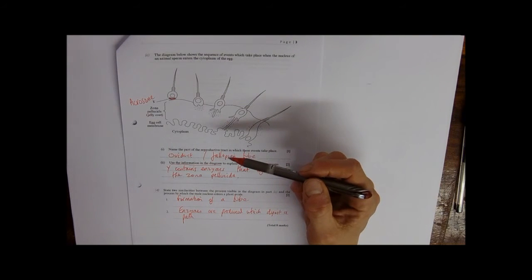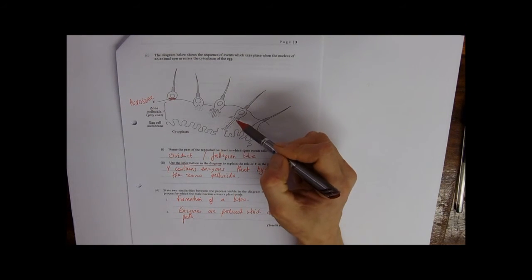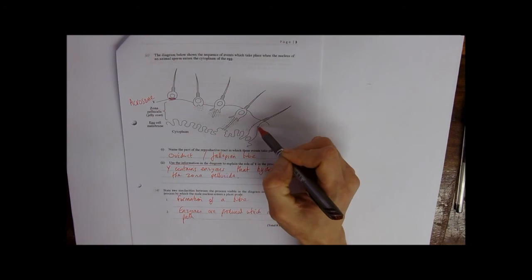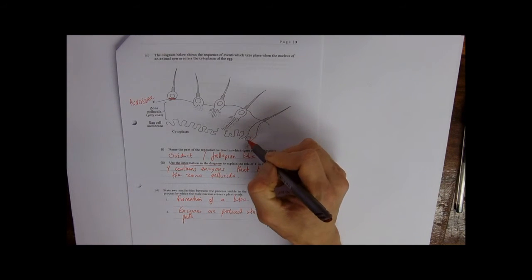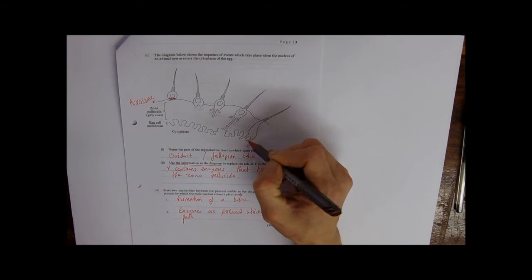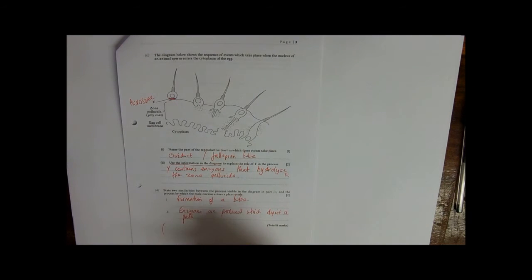Other things you could say, you could tell us what's going to travel in this tube, and the last diagram there shows you the nucleus only of this sperm moving through the tube. So we could say possibly the nucleus travels through the tube.